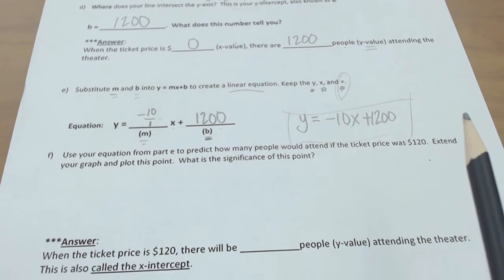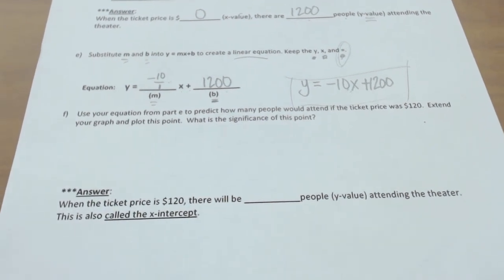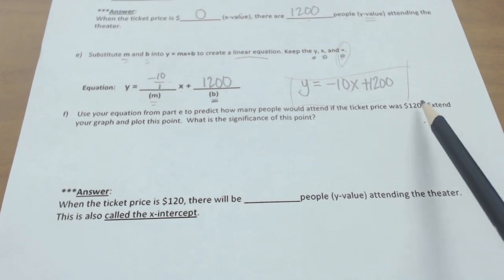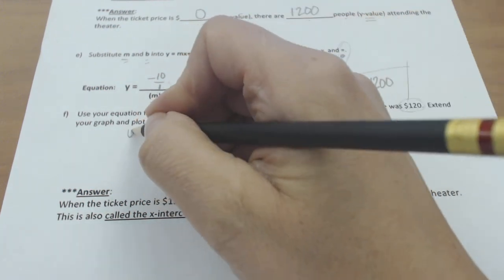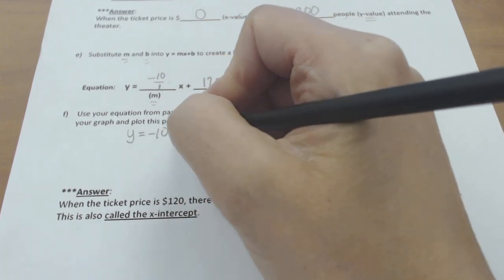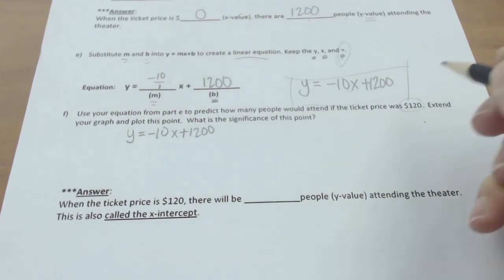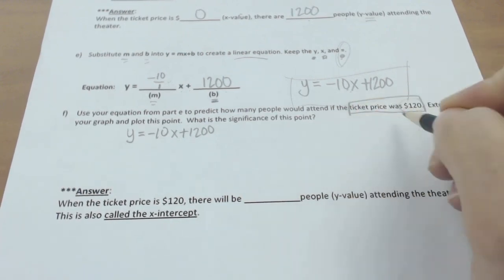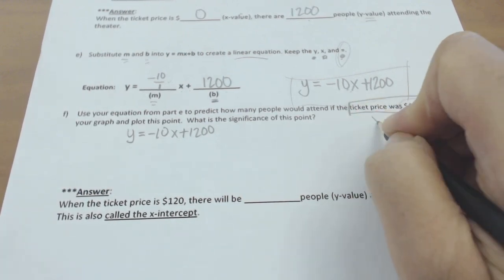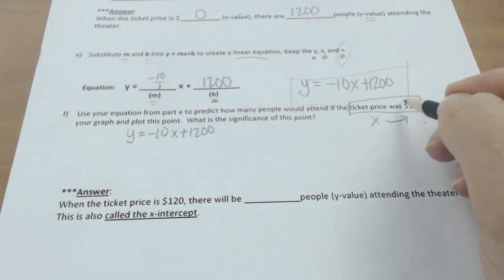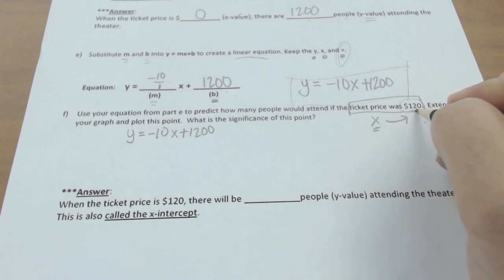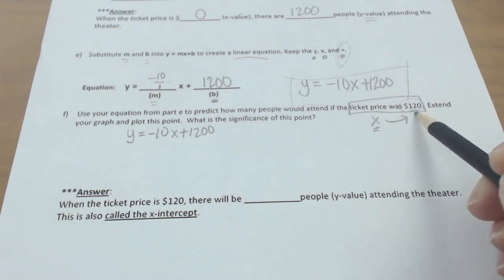Next, use your equation from part E to predict how many people would attend if the ticket price was $120. Extend your graph and plot this point. What is the significance? So this is what it wants us to do. It wants us to write down our equation, y equals negative 10x plus 1,200. And it's asking ticket price was $120. Remember, ticket price is the x value. So we have to use some substitution here. So in place of the x, we're going to input 120. And I did say that as input because this is our input.